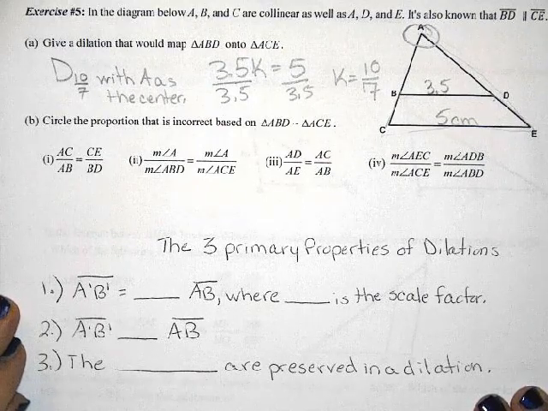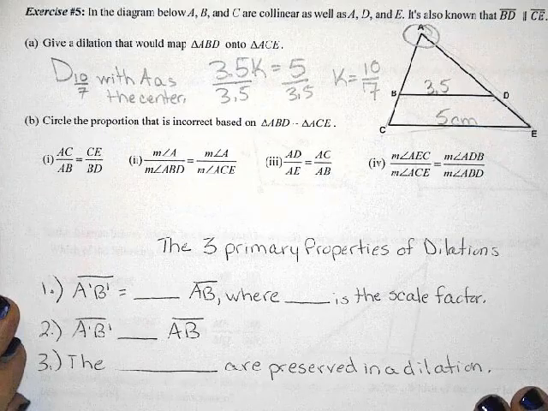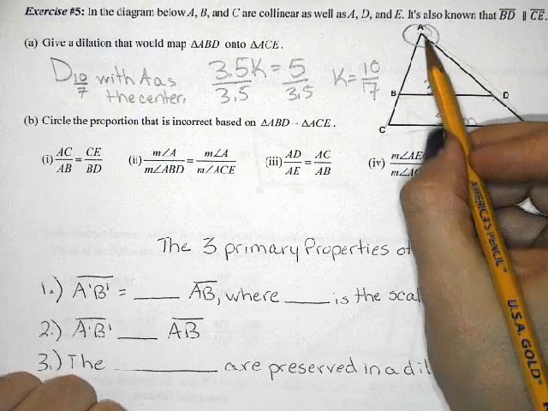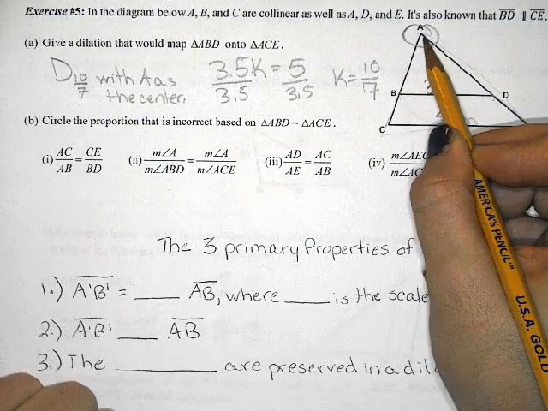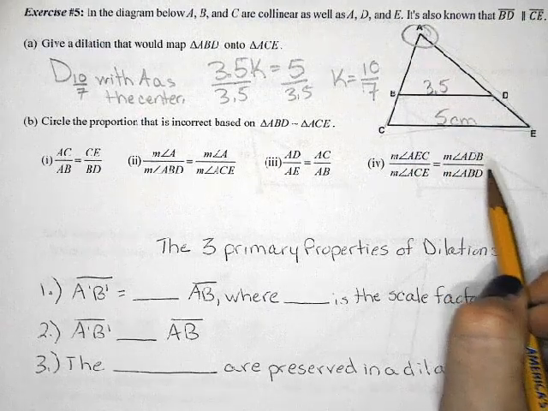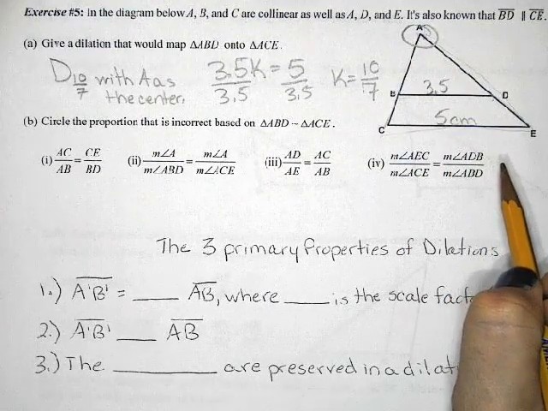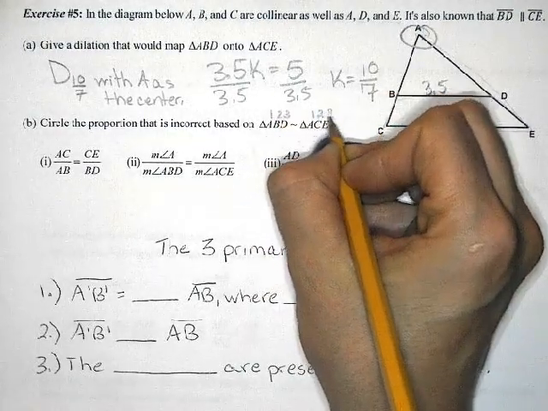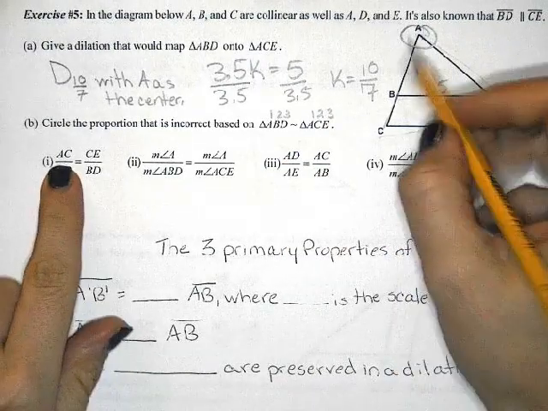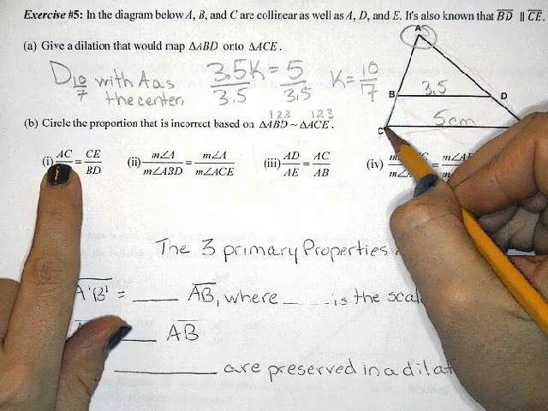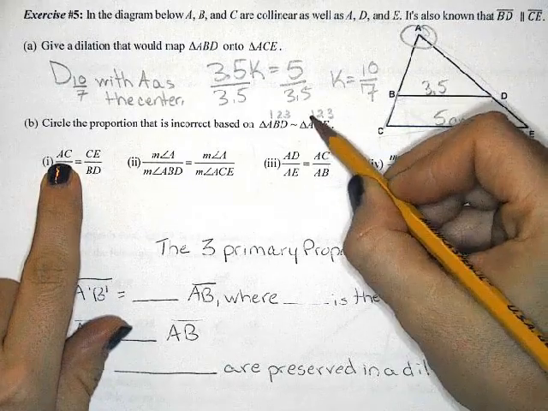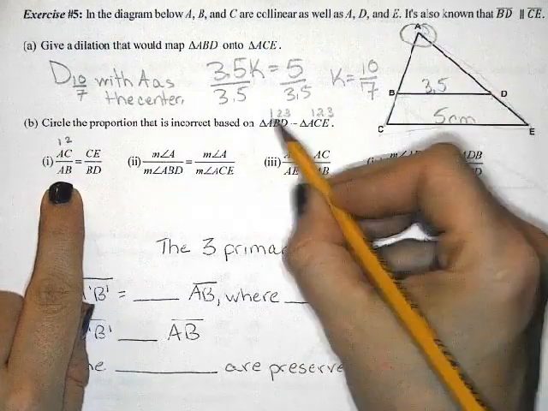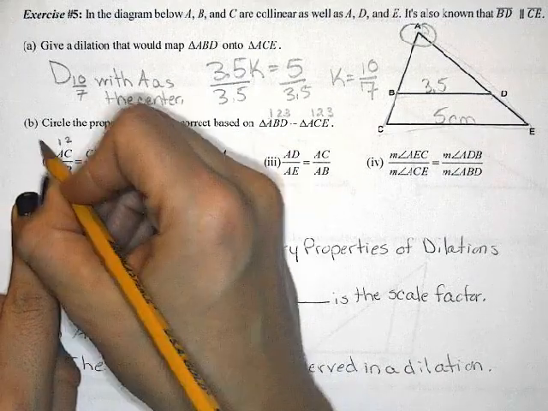So in part B, we want to circle the proportion that is incorrect. We do know that angle A is going to be part of both the little triangle and the big triangle. So we want to start matching these as far as the corresponding sides. If I do this as 1, 2, 3, 1, 2, 3, AC you can see as your big. A to C is the 1 and then the 2. A to B is the small. That's also 1 over 2. So we got big over small.